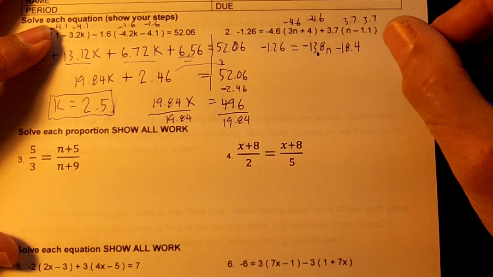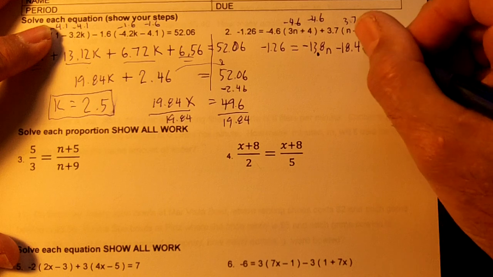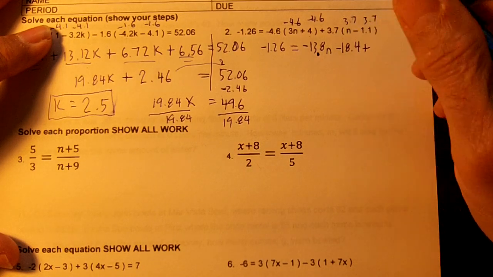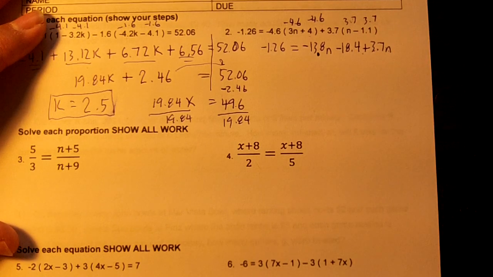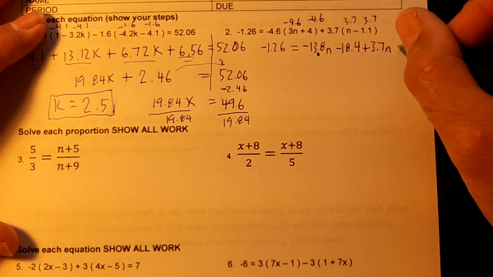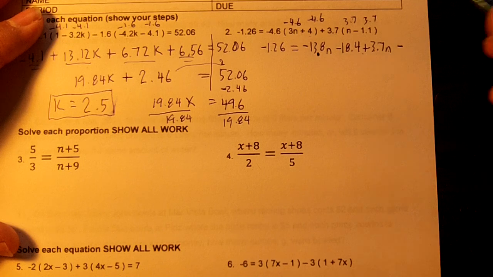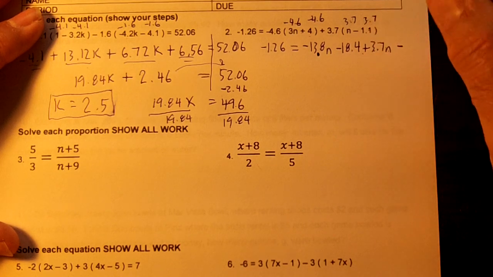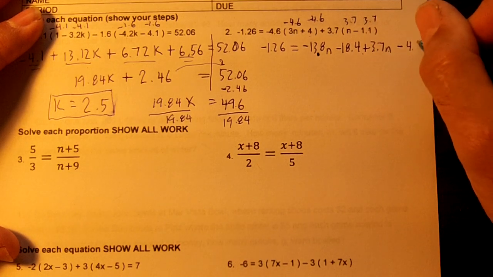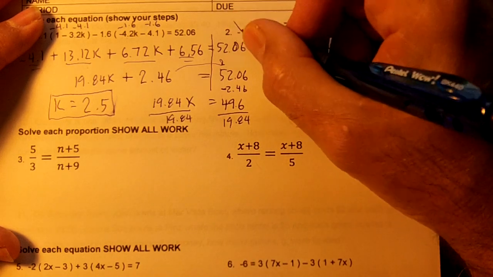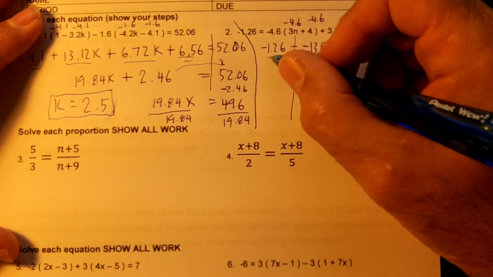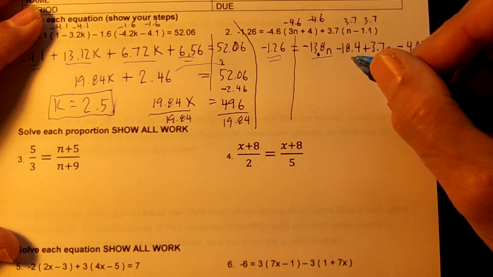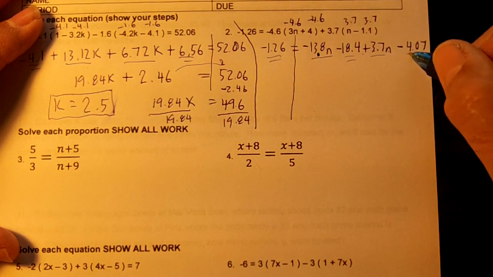Okay, continuing on. A positive times a positive is a positive. My number is 3.7, my letter's N. Sign, number, letter, over and over. And then multiply a positive times a negative, you get a negative. And then if you multiply 3 and 7 tenths times 1 and 1 tenth, you get 4 and 7 hundredths. Okay, I'm going to do this to separate the problems. Draw my bar right here. I have a number, a letter, a number, a letter, and a number.